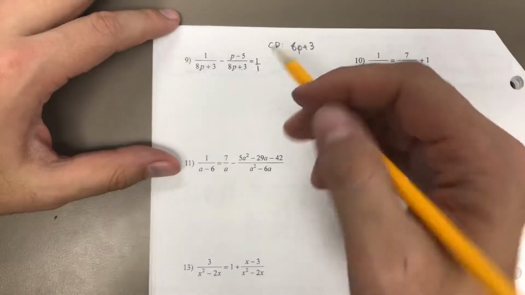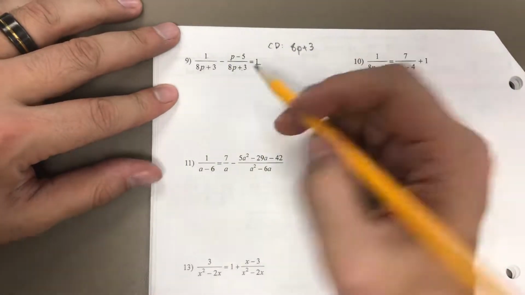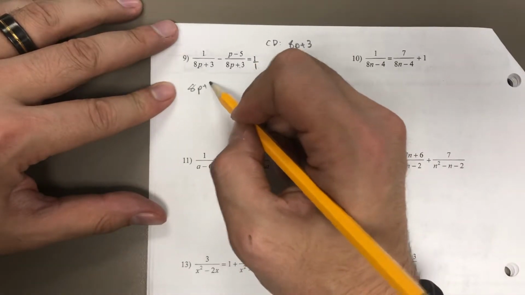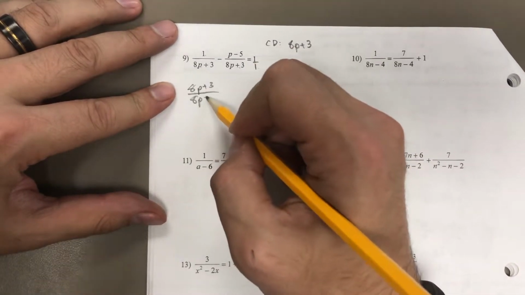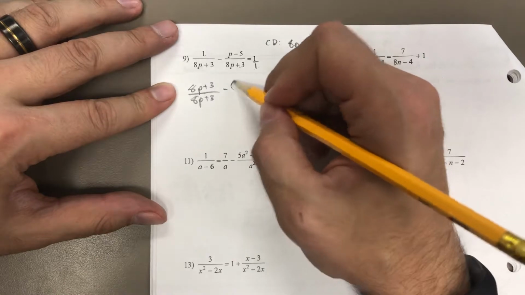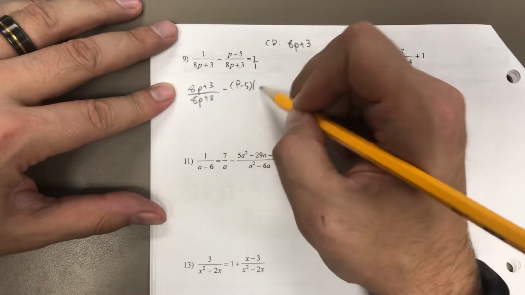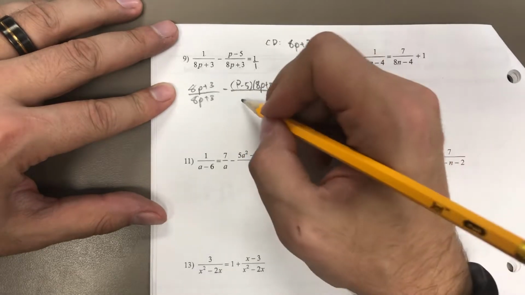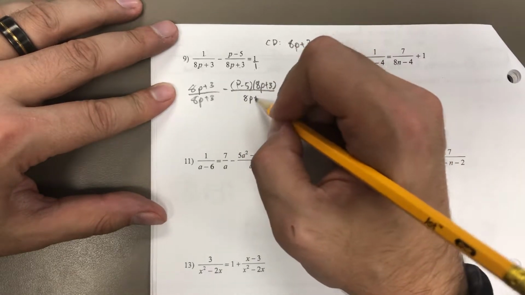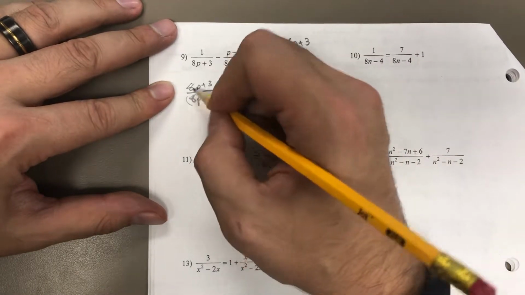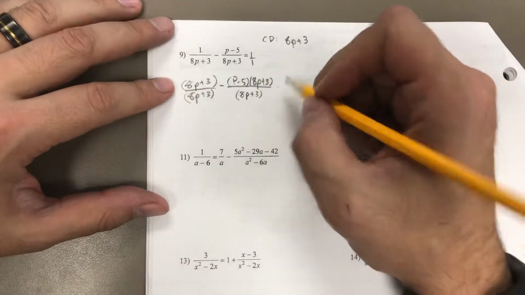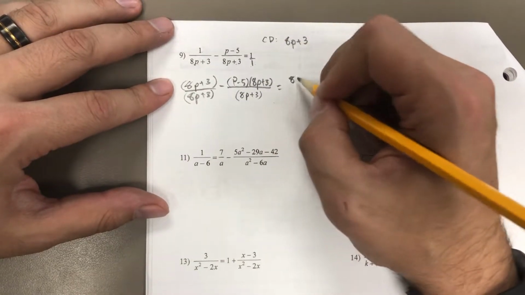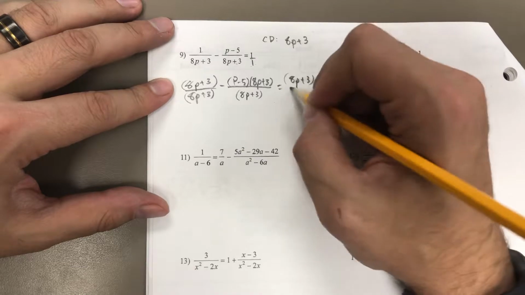Now we multiply it across the top here. So 1 times 8p plus 3 is 8p plus 3. And then we have p minus 5 times 8p plus 3. Make sure to put parentheses around both of those. Over, and then it'd be 8p plus 3. Let's put parentheses around all of them, just so we can acknowledge that they're factors. And then that's equal to 8p plus 3 over 1.